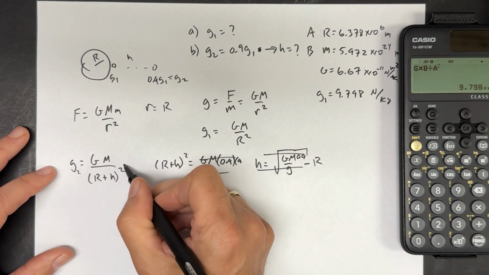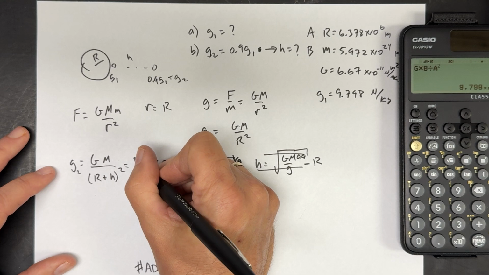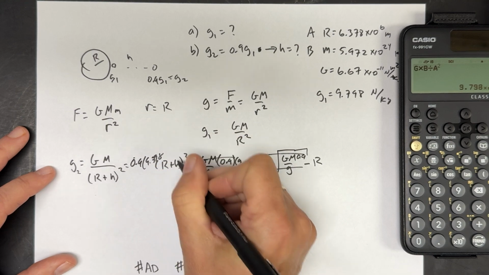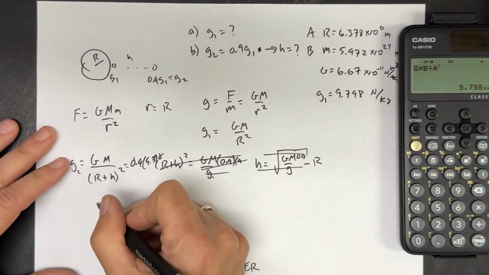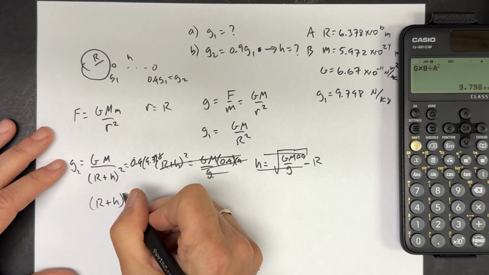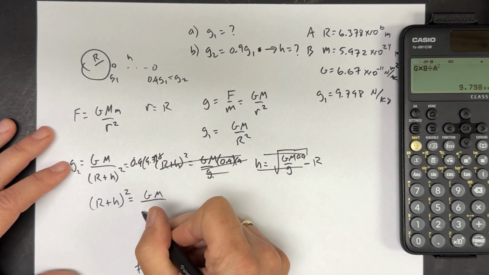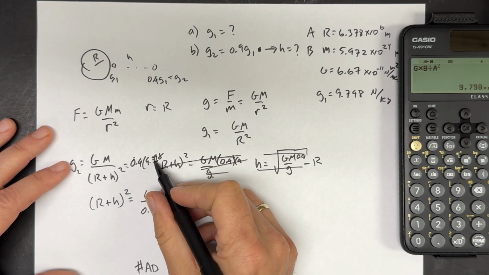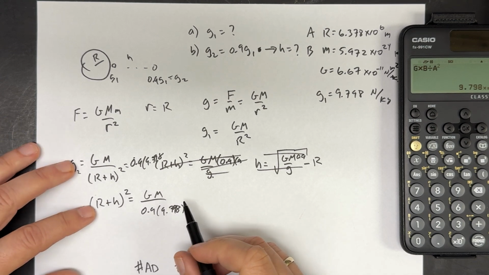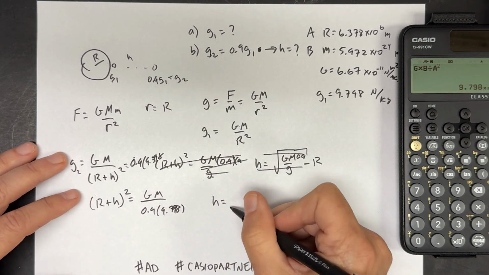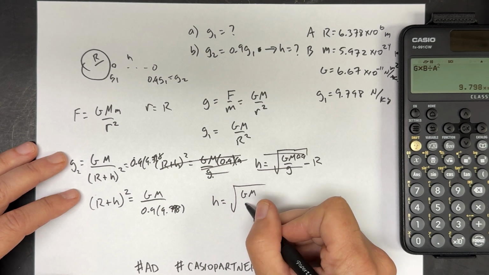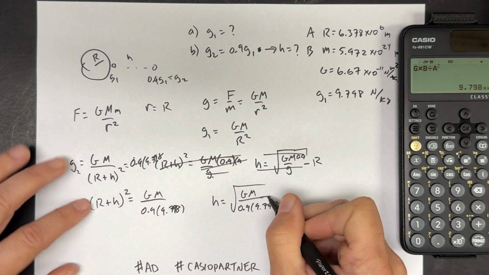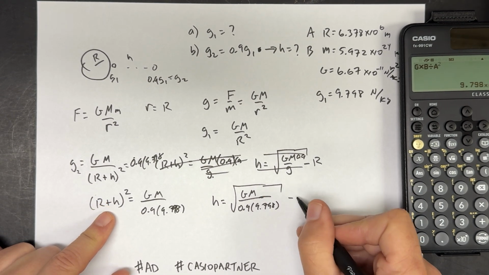So G2 is this, and I want that equal to 0.9 times 9.798. That's fine. Okay, so now I want to solve for h. So R plus h squared is going to be G times M over 0.9 times 9.798. And then I need to take the square root and solve for h. So I get h equals the square root of G M over 0.9 times 9.798. That's that part. And then after all that, close it, minus R.